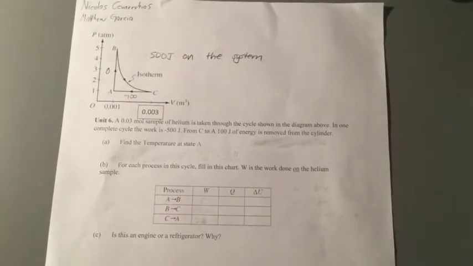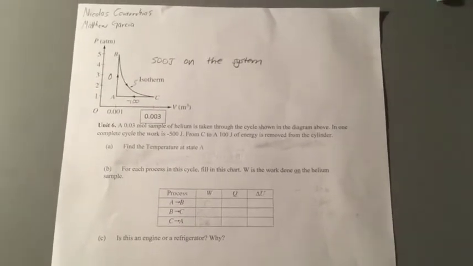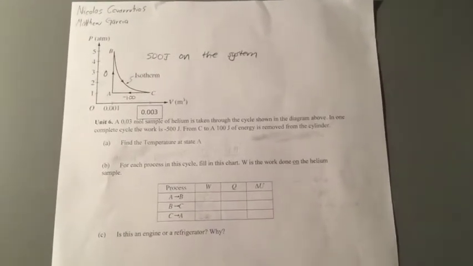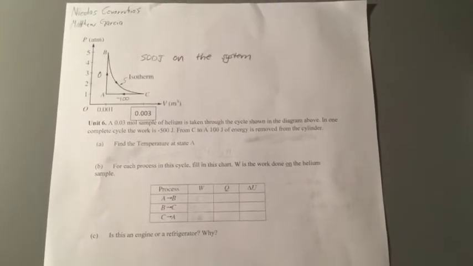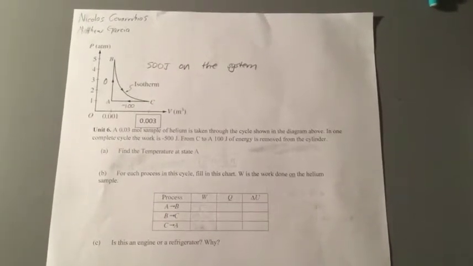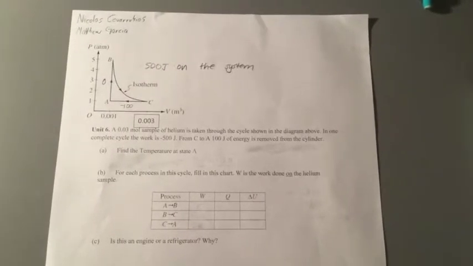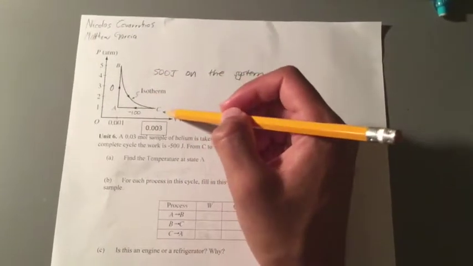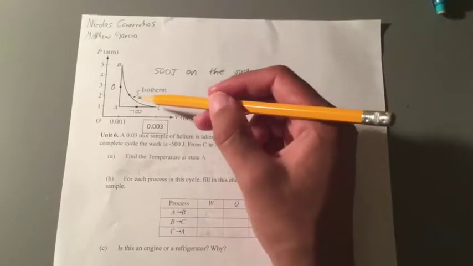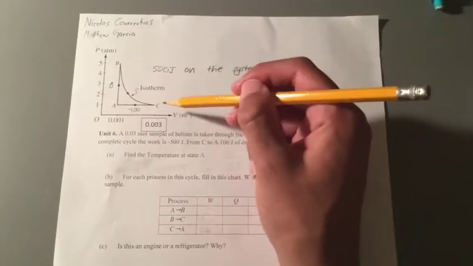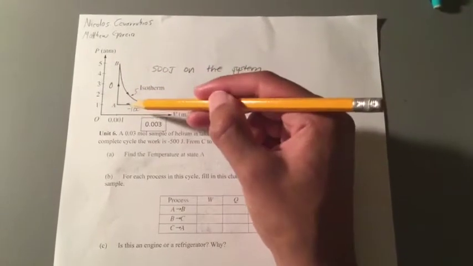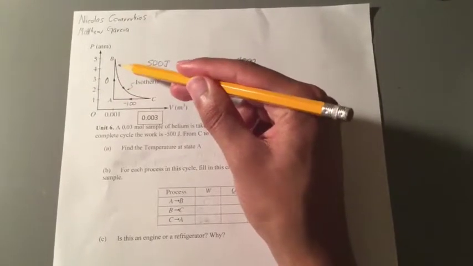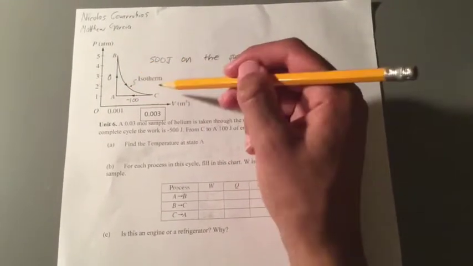Okay, so now we're going to be doing the unit problem on heat and engines. A 0.03 mole sample of helium is taken through the cycle shown in the diagram above. In one complete cycle, the work is negative 500 joules. From C to A, 100 joules of energy is removed from the cylinder. So right here, this PV graph goes from A to B to C. So it's actually going clockwise, which means it's an engine. So it's going up right here, and then down, and then back to A, B, and then C.